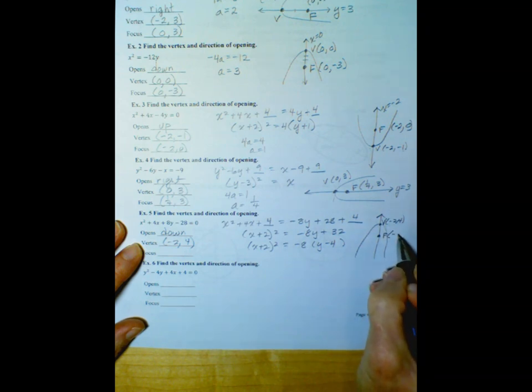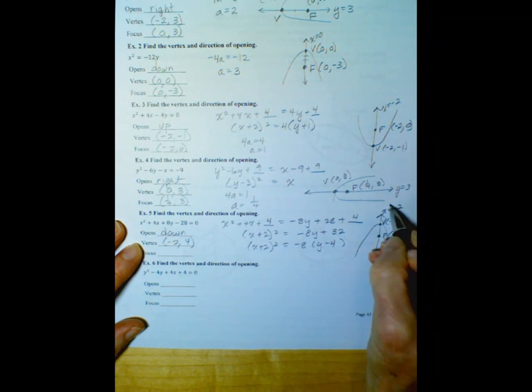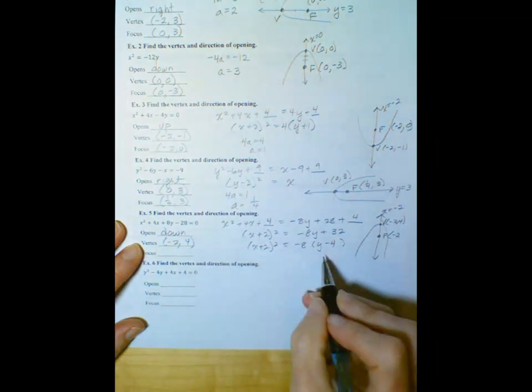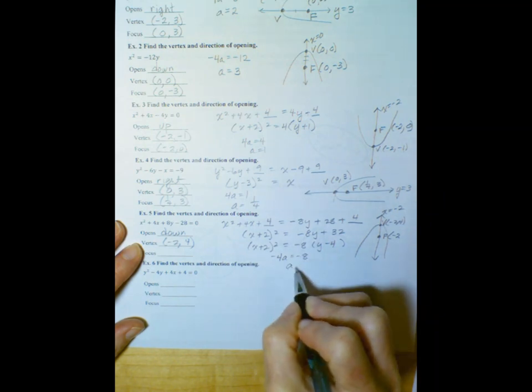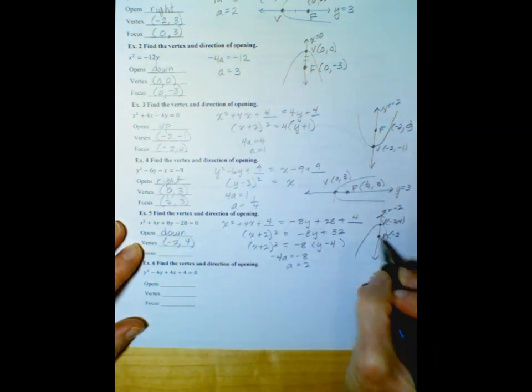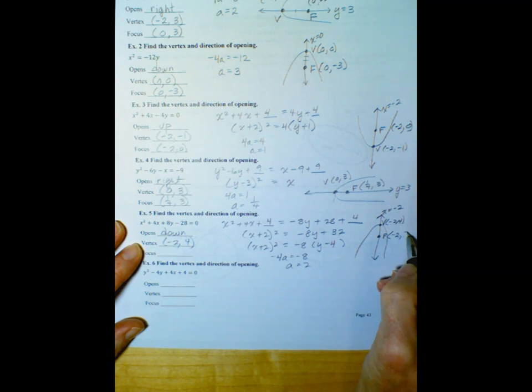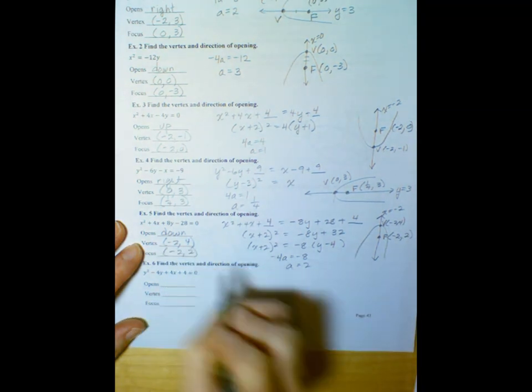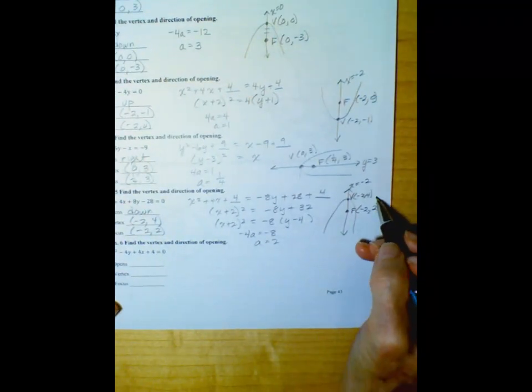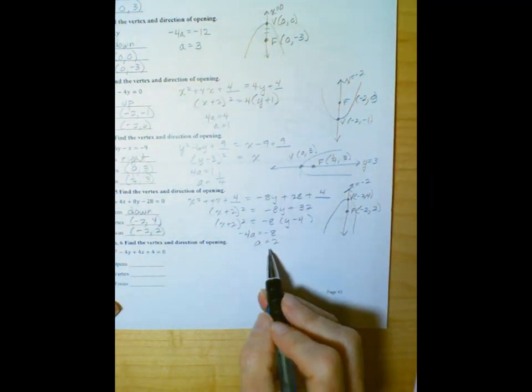And it's going to have a -2 also, because this is the vertical line x equals -2 cutting through there. How far is it? Well, -4a equals -8, so a must be 2. So we go down 2, from 4 down 2 to 2. So the focus is at (-2, 2), right? Our y goes down from 4 to 2. We said a was 2.